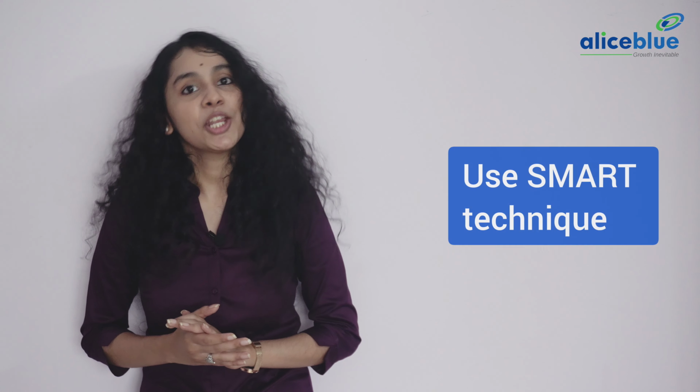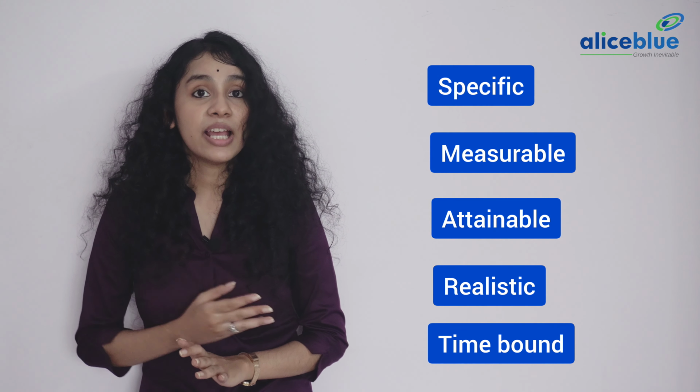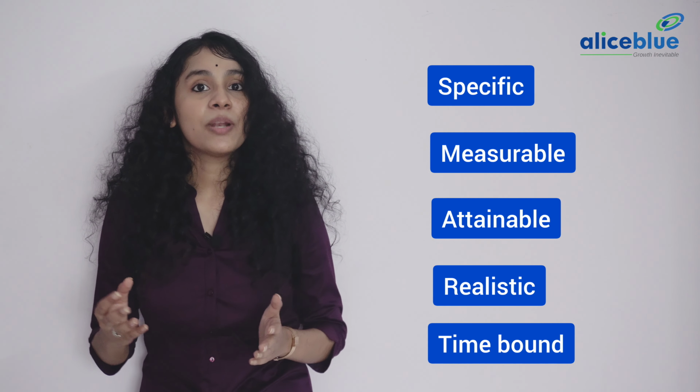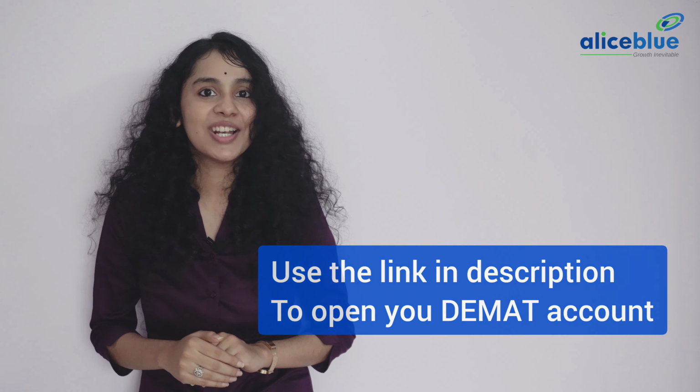Use the SMART technique to understand your financial goals: specific, measurable, attainable, realistic and time bound. For example, I want to buy a car worth 10 lakhs in the next 5 years. So if I have a very clear goal, a crystal clear goal, I will have a good plan, an investment plan to move towards that goal. I'm pretty sure all of you have understood the importance of goals in investment.